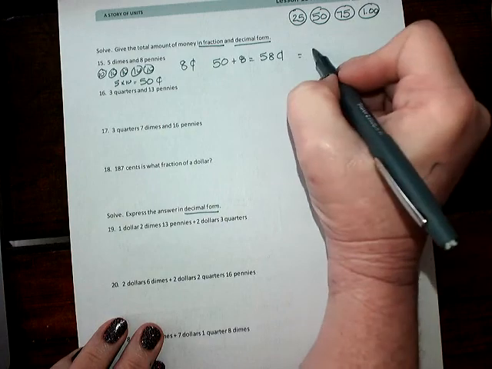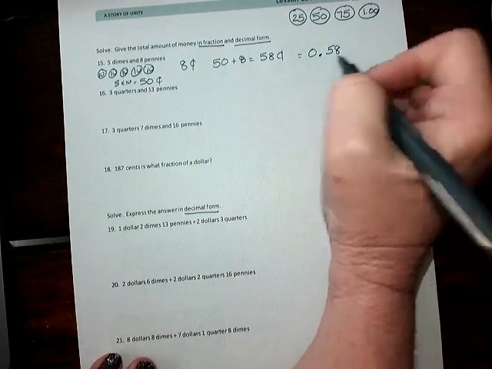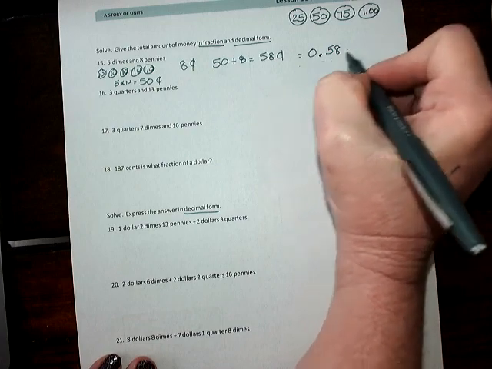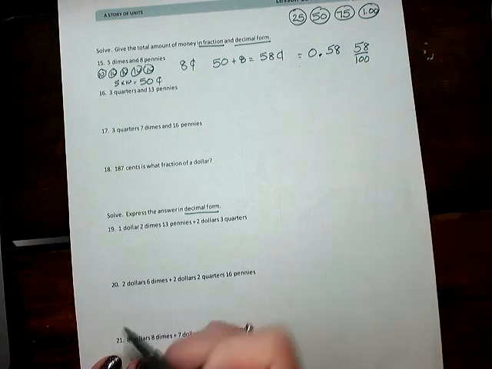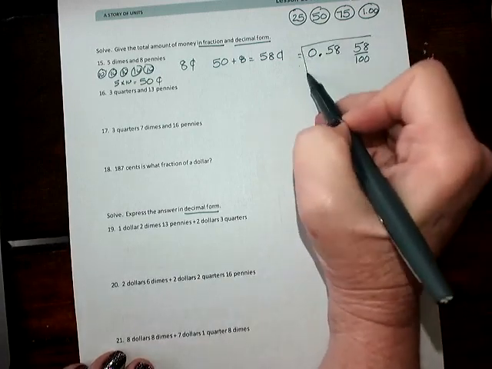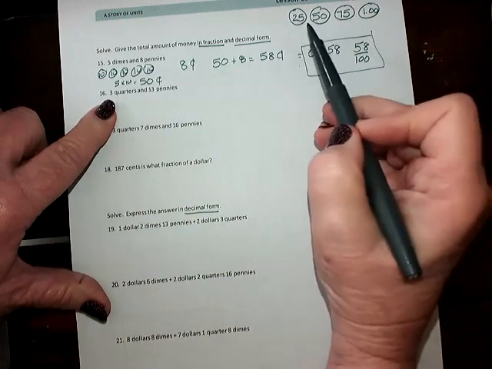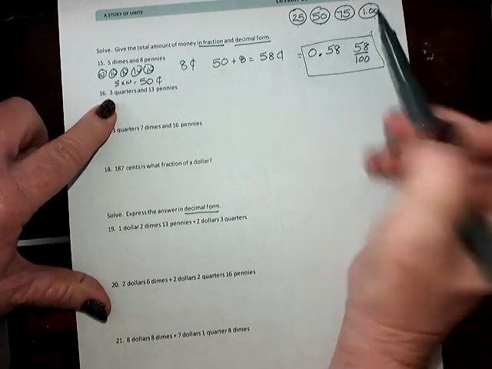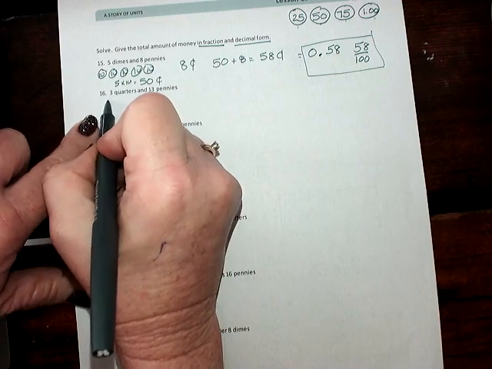Well, 50 cents plus 8 cents is going to be 58 cents. Well, I know that it's written 0.58 in decimal form, and in the fractional form, it would be 58/100ths. This would be your answer right here. 3 quarters, I did the same thing up here. I wrote 25, 50, 75, 100, just to help you remember that 3 quarters is 75 cents.